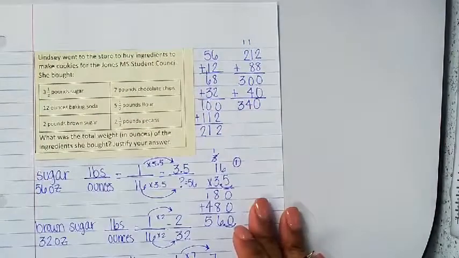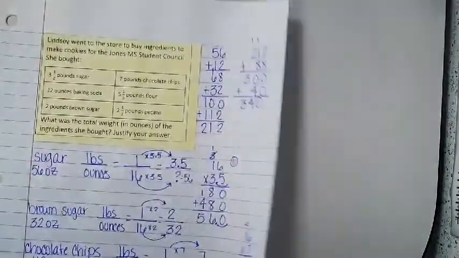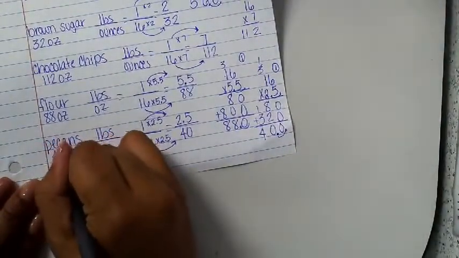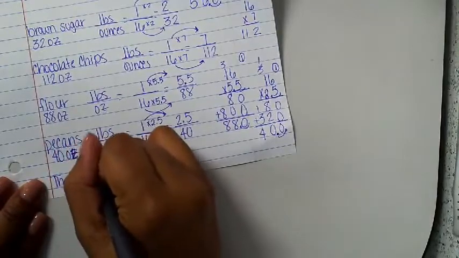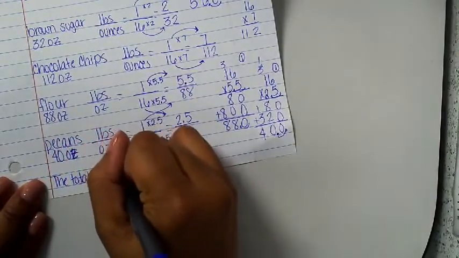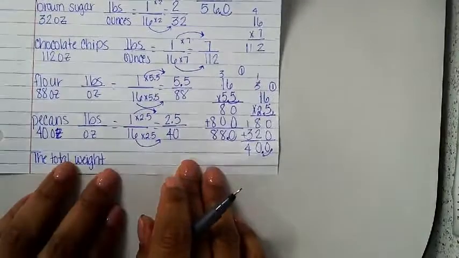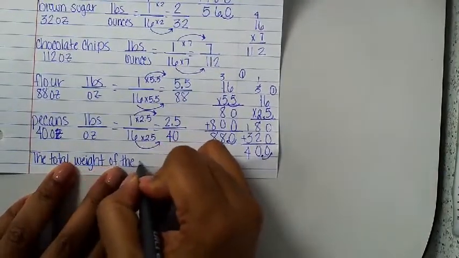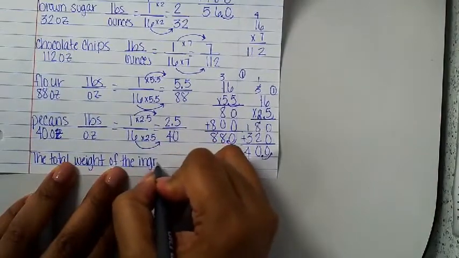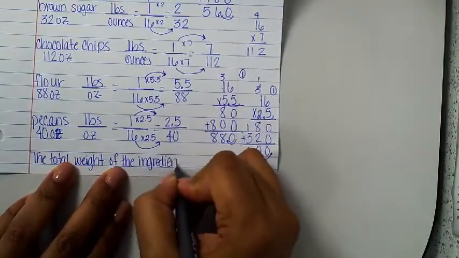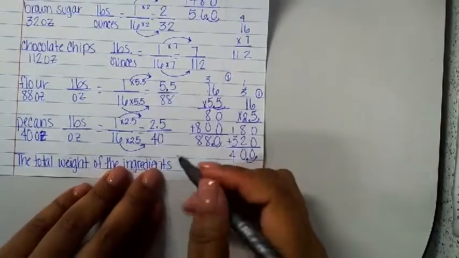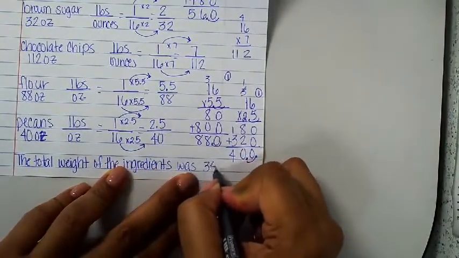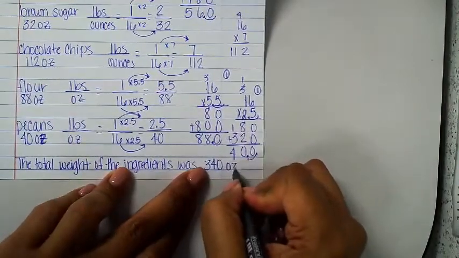All right, so my final answer is, I'm going to write it down here, the total weight of the ingredients was 340 ounces.